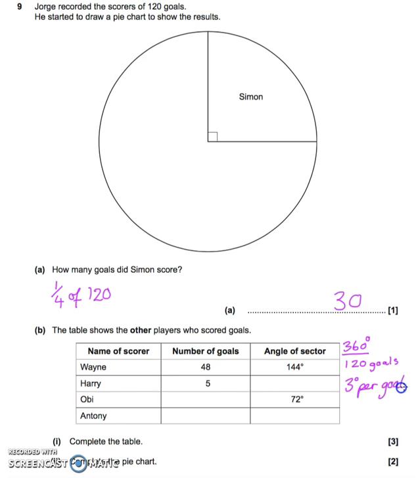Now that's a really useful thing to know, right? It's all about that when it comes to pie charts, how many degrees it is per thing. And again, like I said here, you could have used Wayne's data. 144 divided by 48 would give you the same thing, 3. So we need to take Harry, who's got 5 goals, and we need to multiply that by 3 because that's how many degrees it is per goal, and we're going to get 15 degrees. So Harry's only got 15 degrees of the pie chart.